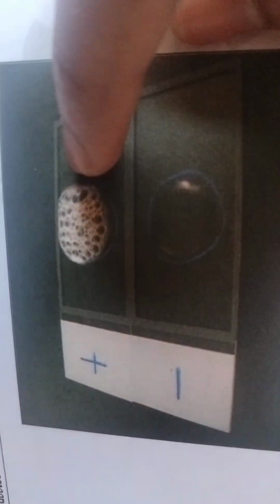This is the picture of a catalase test. In this we see a bubble, that is a nascent oxygen bubble. In this test, 3% H2O2 is added to the culture colonies and causes bubbles of nascent oxygen, and this is the positive catalase test, and this is the negative catalase test. The slide coagulase test looks like this.